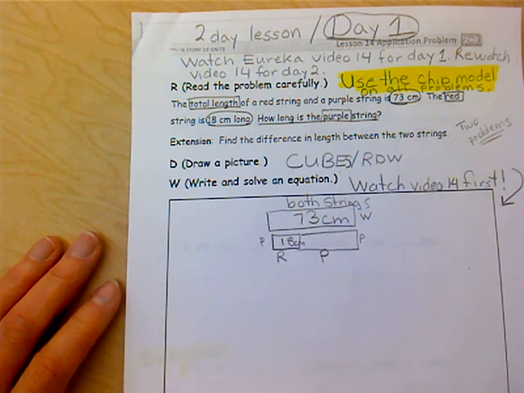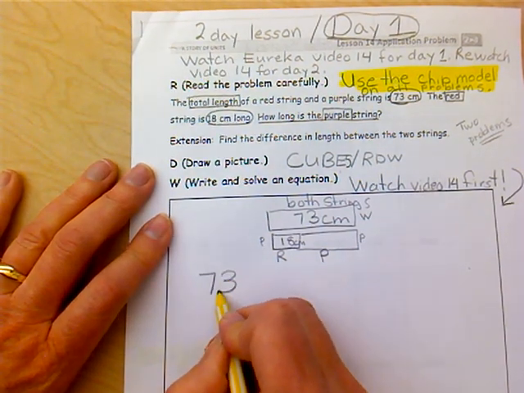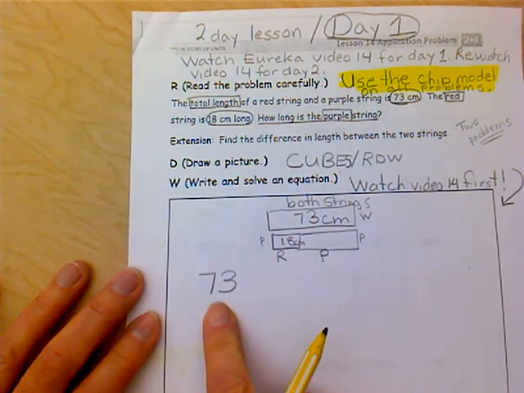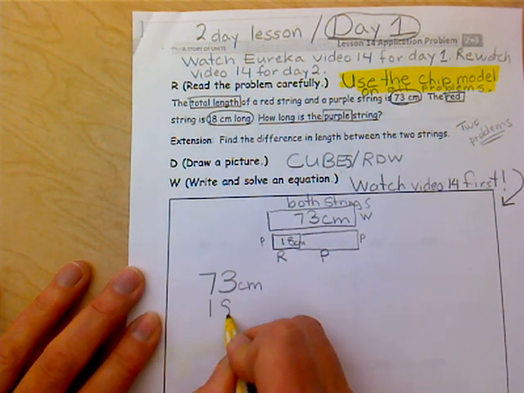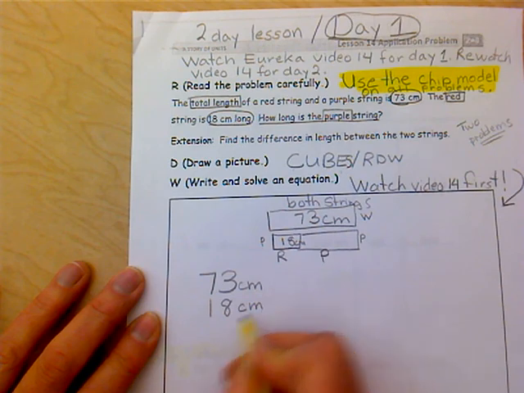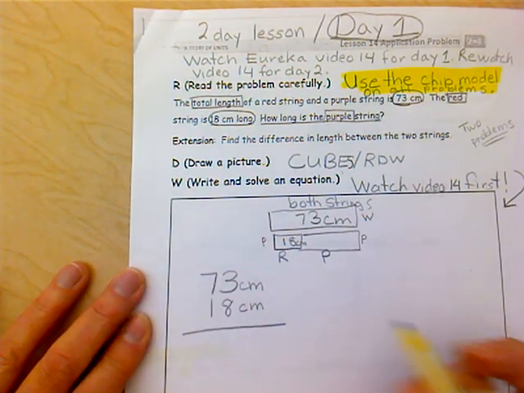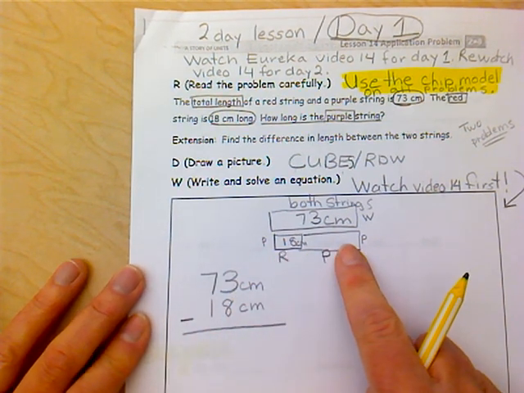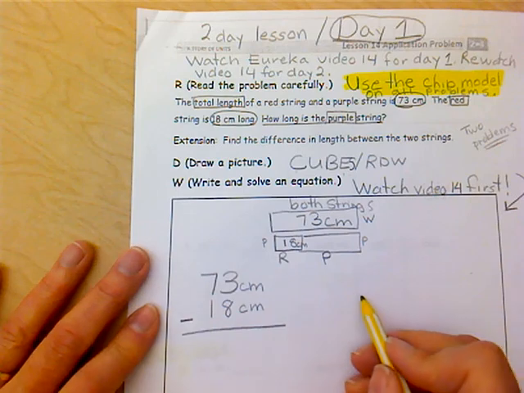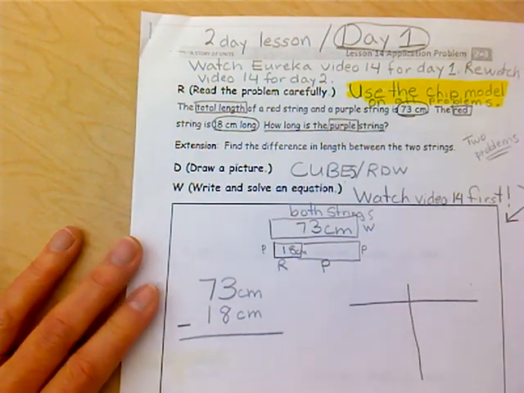So I am going to set up my equation with 73. I'm going to go straight to my vertical equation. 73 was my whole. 73 centimeters, and I know that 18 centimeters was my red string. So this one is both strings, which is my whole. I'm subtracting the 18 so that I can find out my opposite part. And as we did in the video today, I would like to do it using the CHIP model.